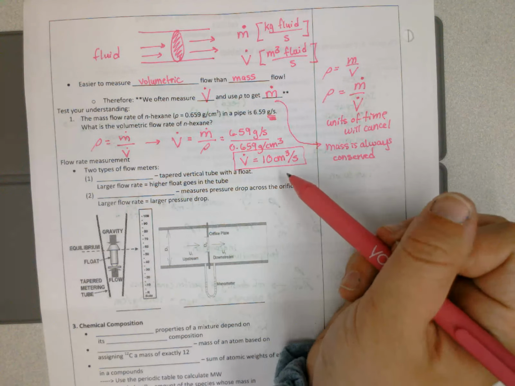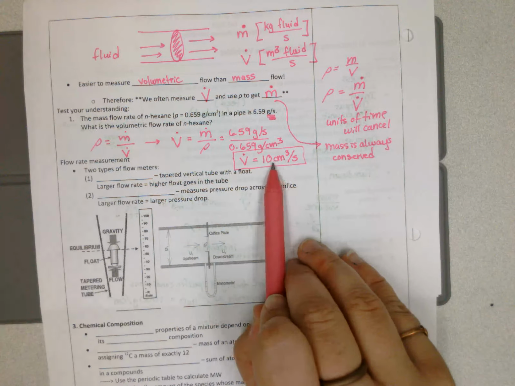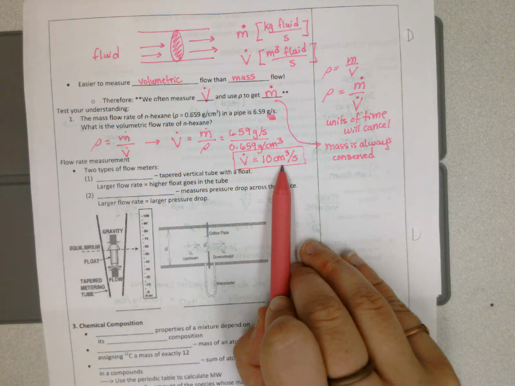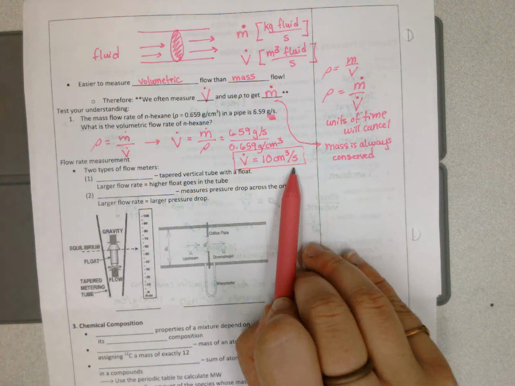And do a quick check. When you get an answer, look at these units. Are those units of volumetric flow? Well, we have a volume, centimeters cubed, per unit time, seconds. So yes, that is a volumetric flow rate, and that's real important.